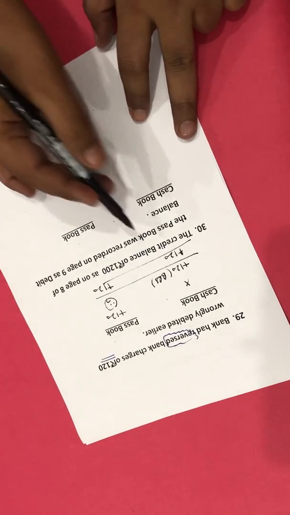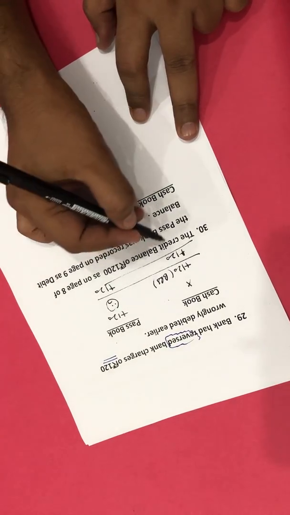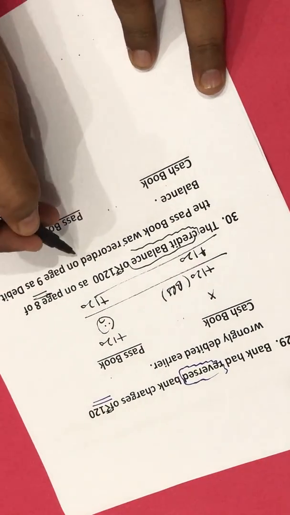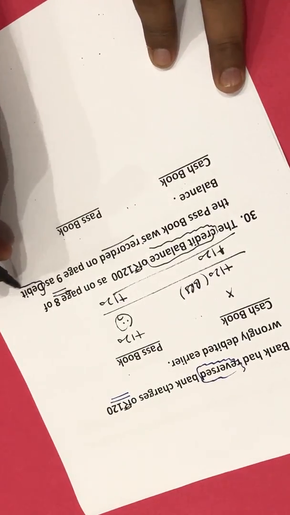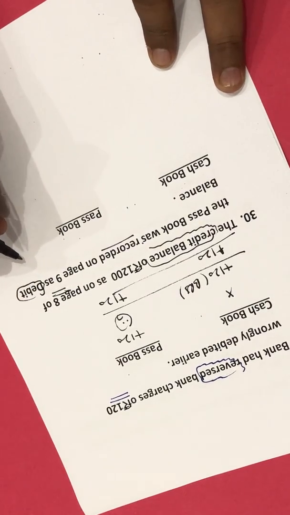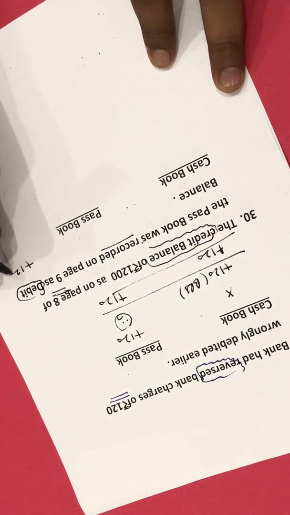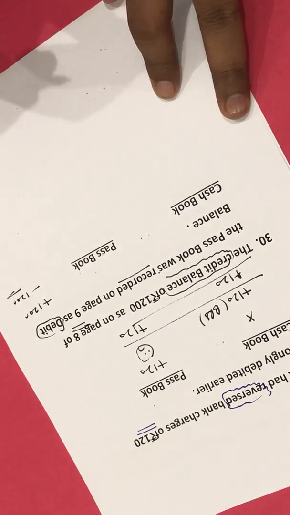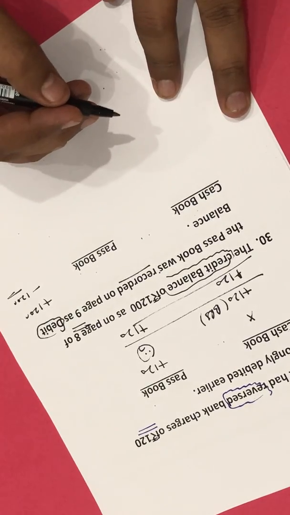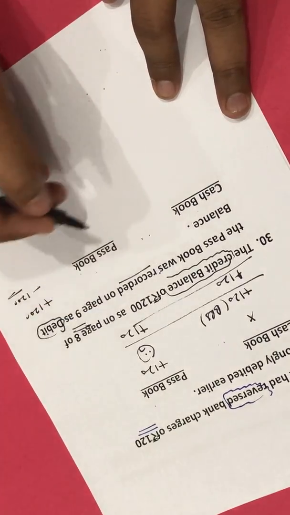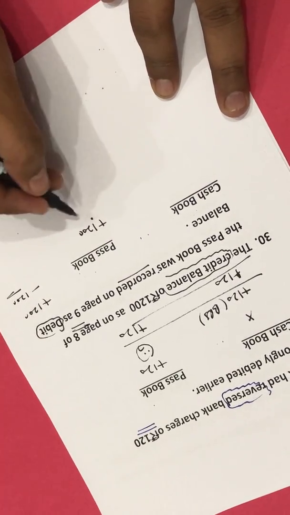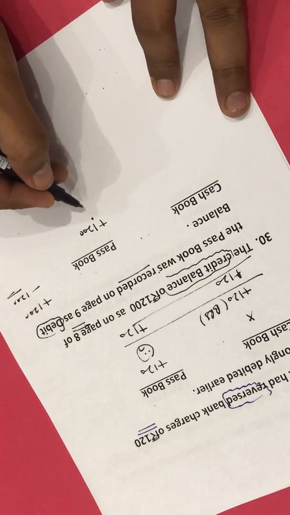Okay, now the credit balance of 1200 as on page 8. It means the credit balance of the passbook is plus, but it has been recorded on page 8 as a debit balance. The item which was an addition we have shown as a subtraction, as a withdrawal, meaning the deposit has been wrongly treated as drawing. So this 1200 was to be added here, but in place of that we have just subtracted 1200.